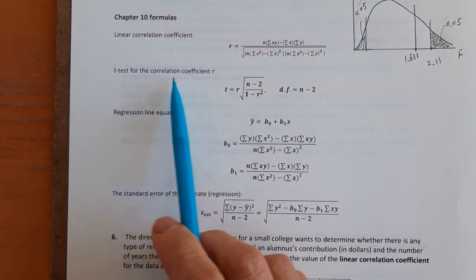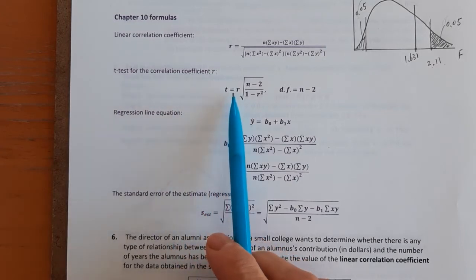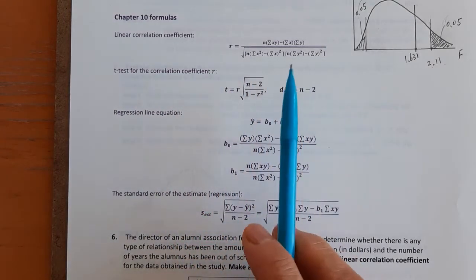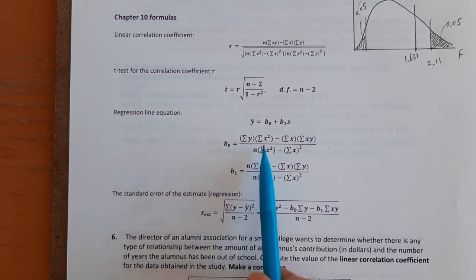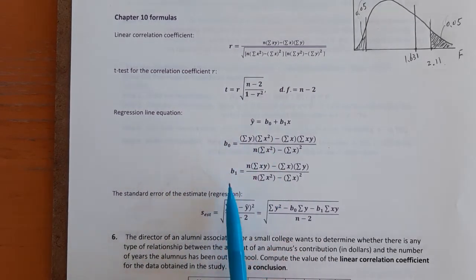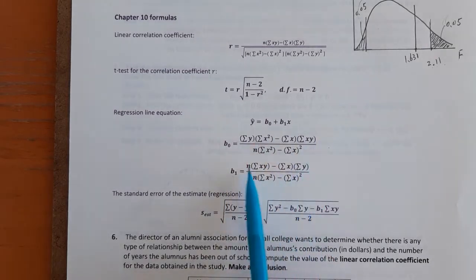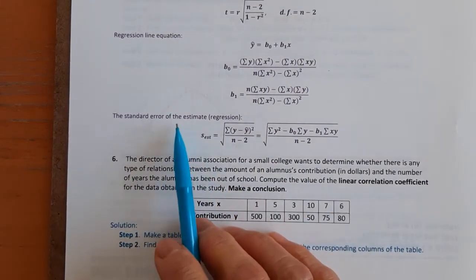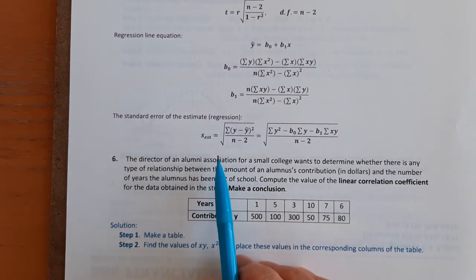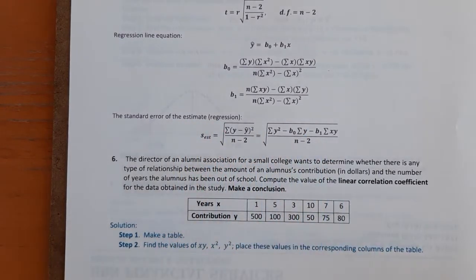And the t-test formula for the correlation coefficient R. Regression line formula, B0, y-intercept, B1 is the slope formula. And the standard error of the estimate formula, we'll use those formulas.